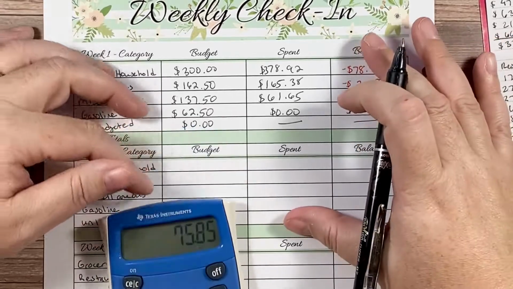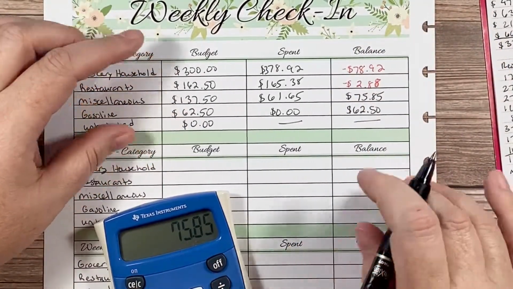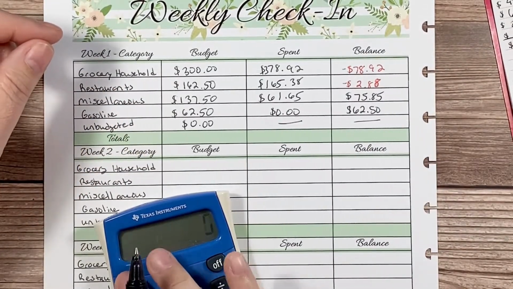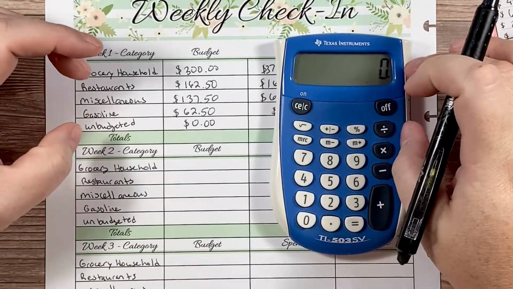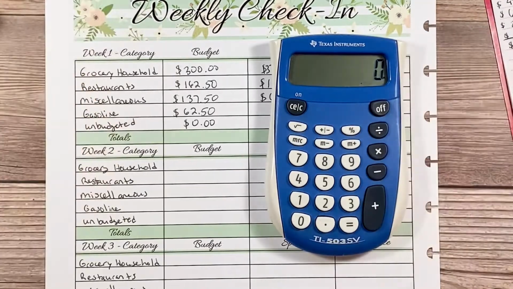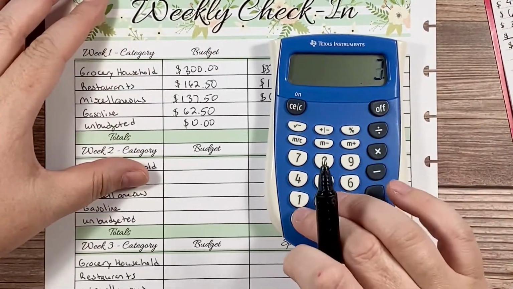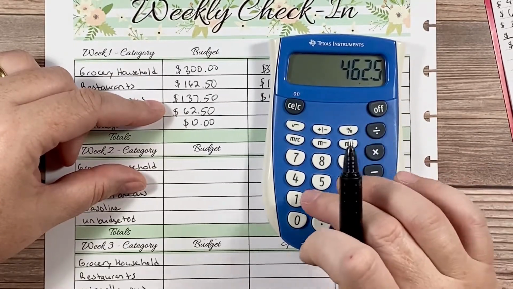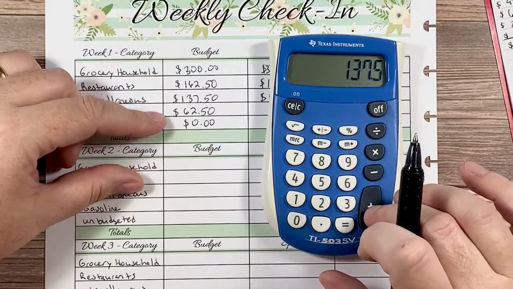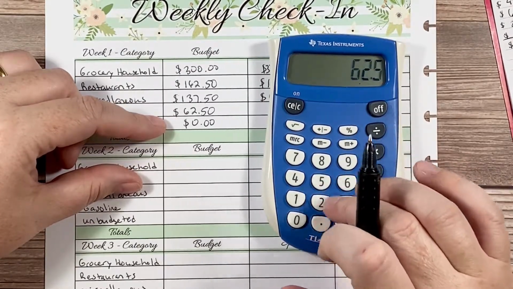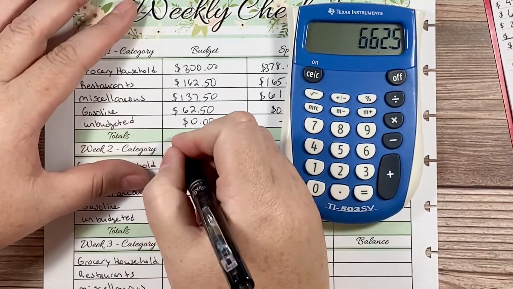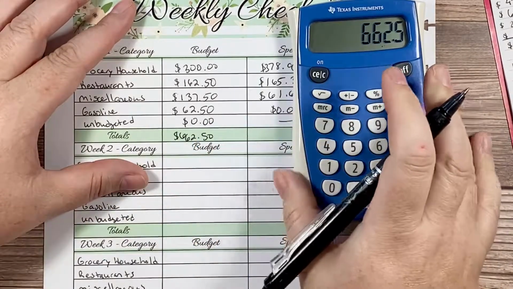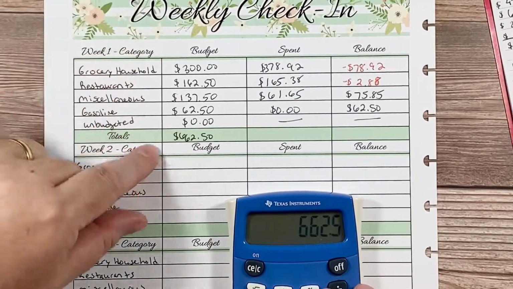So let's see how this balances out. For the spending categories total, we're going to total the budget, total how much was spent, and what's the balance left over. So this will tell me, if I combined all these categories together, how much I had available for the week. So that was 300 plus 162.50 plus 137.50 plus 62.50. So I ended up with $662.50 available for all 4 categories.